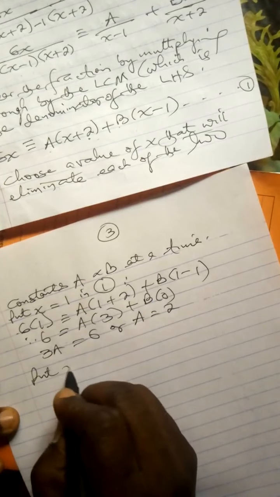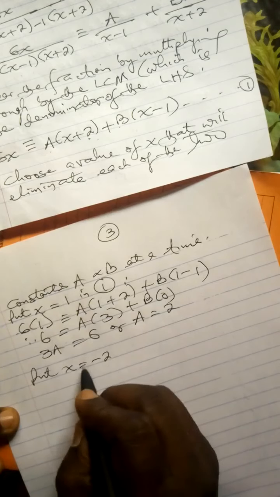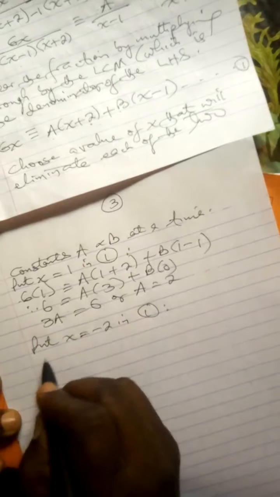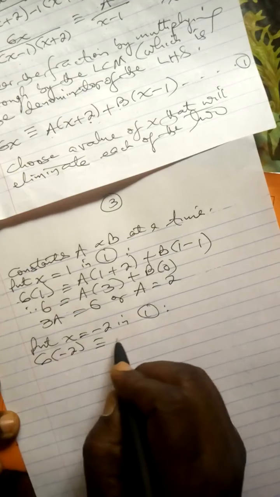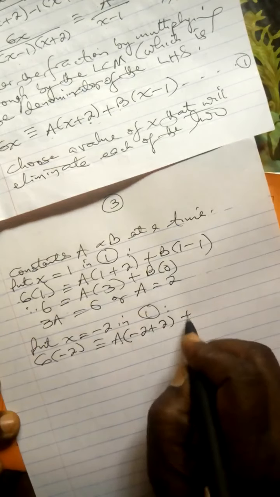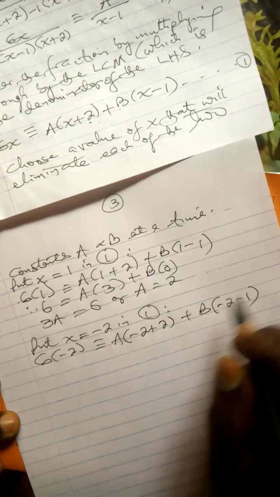Put x equals minus 2 in equation 1. So I have at the left hand side 6 into minus 2 is equal to A into minus 2 plus 2 plus B into minus 2 minus 1.